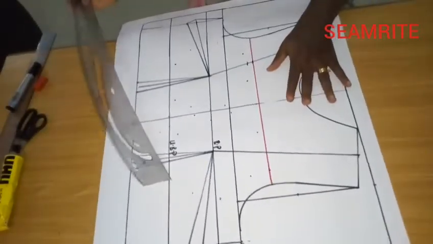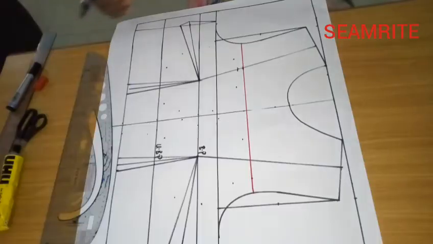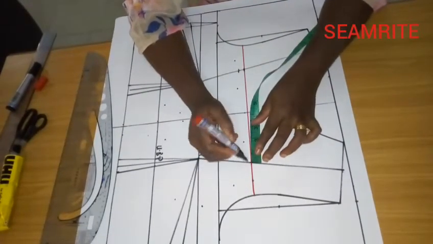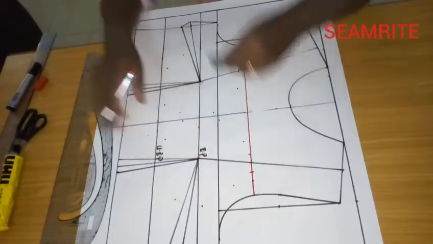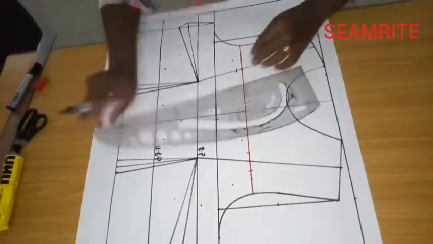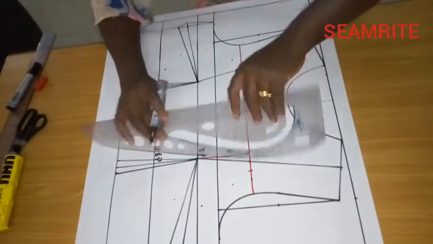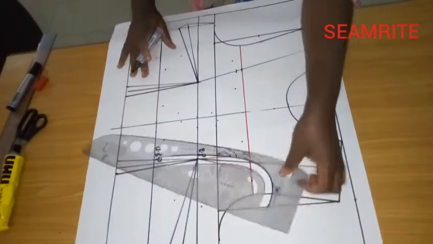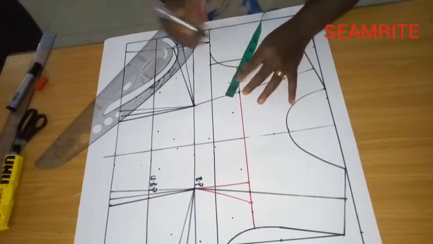Now I'm going to build my bustier on this part. From here to here, I'm going to come in by 0.75, and from here to here 0.75. I use the straight part of my ruler to connect this, as you can see. I repeat the same thing right here.